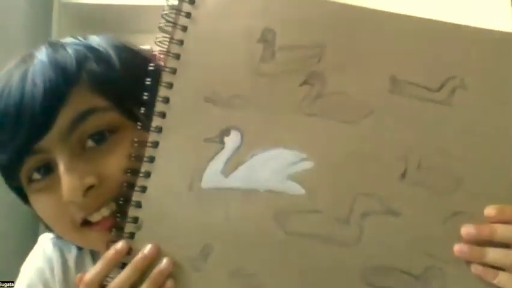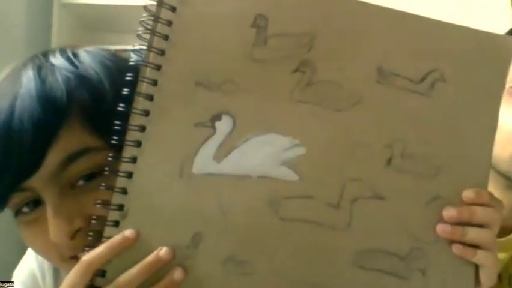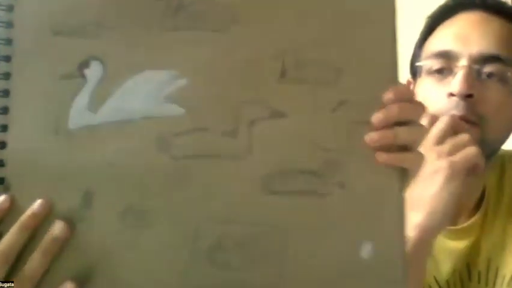Let's see. You went back to the pond. Yeah, here's some ducks. And that's a landscape eater. Oh, nice. Love it. Just really quick, getting the gestures of these animals. The negative shapes around that swan are also so cool.